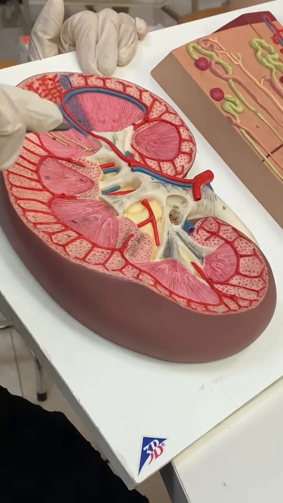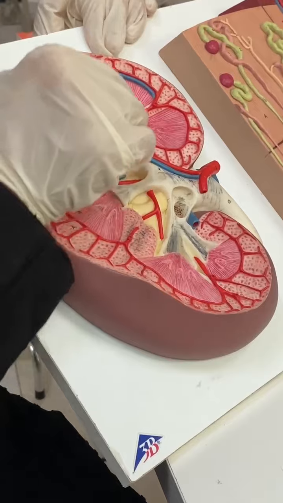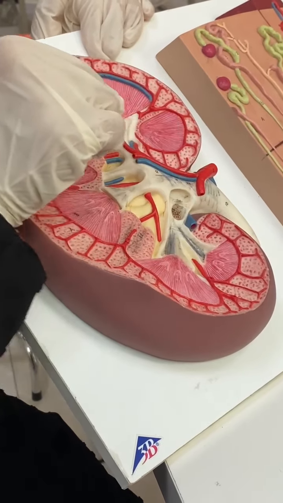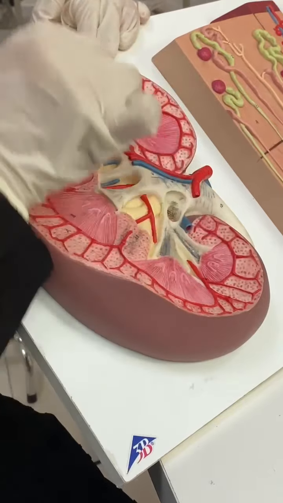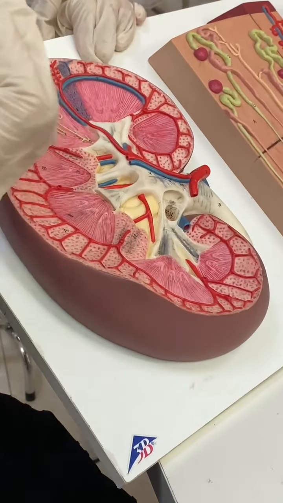This is called renal papilla, okay? And you can see striations. Can you see these lines? Yes. These are striations. Actually, this is caused by the loop of Henle. The loop of Henle is lying like this, so it is causing these striations, giving that appearance.